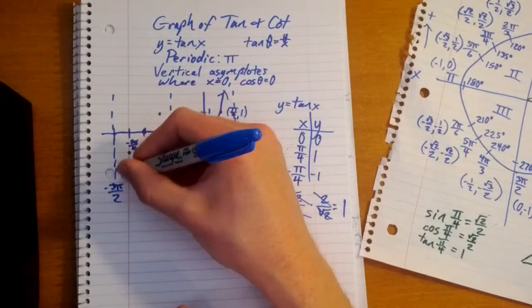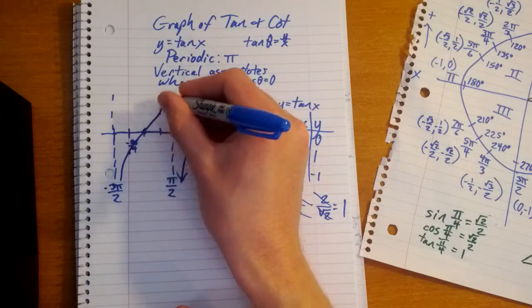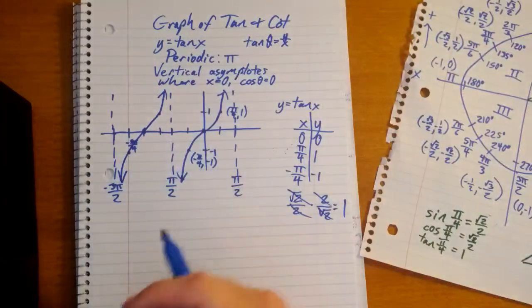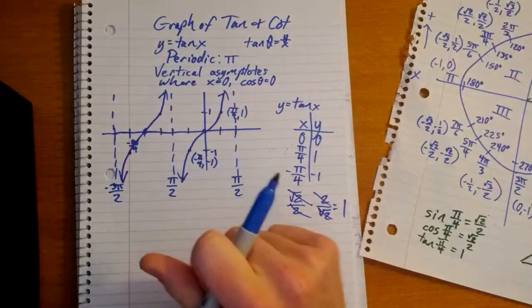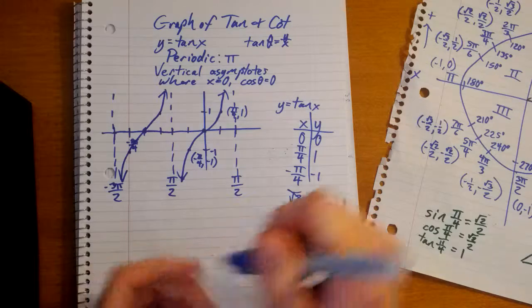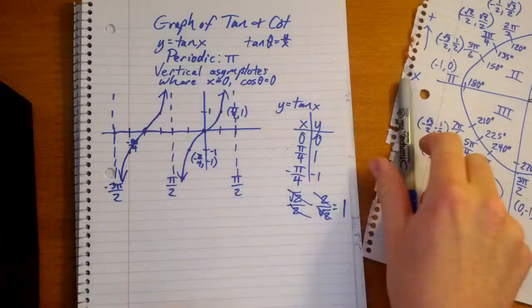So just take that, make it, and you can just do that infinitely, but you'll probably only need to do 1 or 2. Okay, that is tangent, and that was long, so I'm going to cut this off.